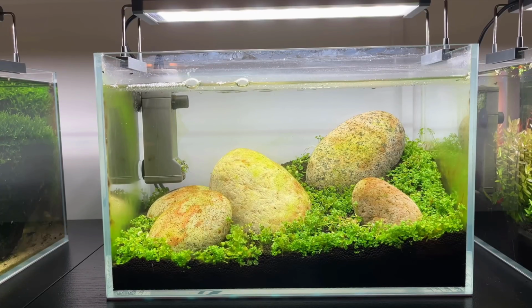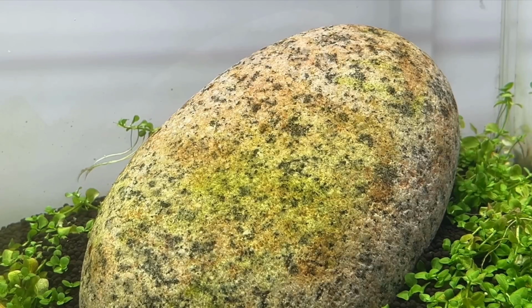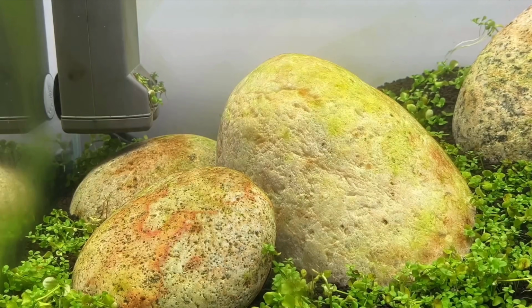Each plant has small, round, bright green leaves that grow along creeping stems. As the plant spreads, those stems send down roots into the substrate and gradually form a dense carpet. Because of this growth pattern, Monte Carlo is most often used as a foreground plant in aquariums.